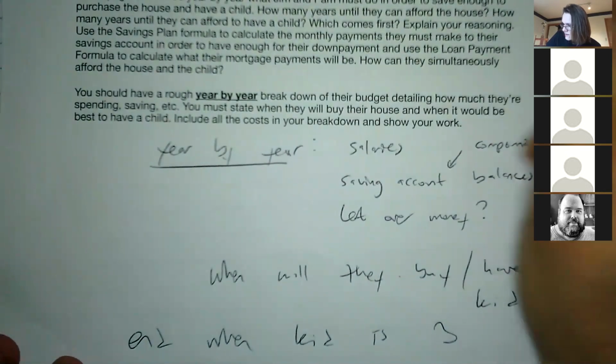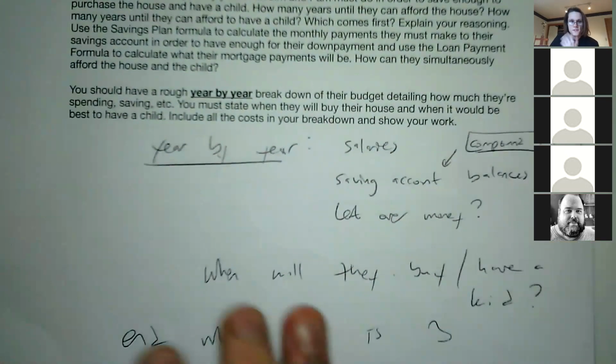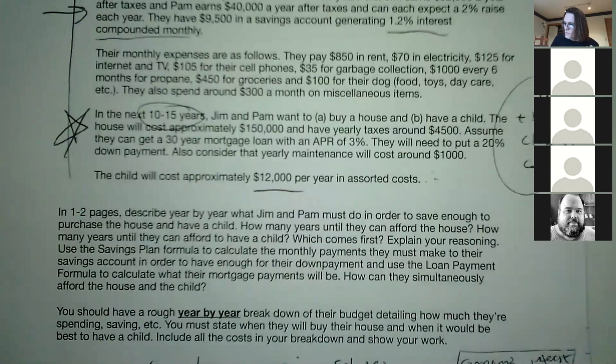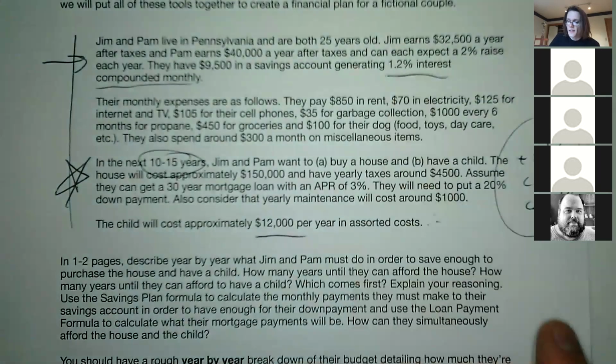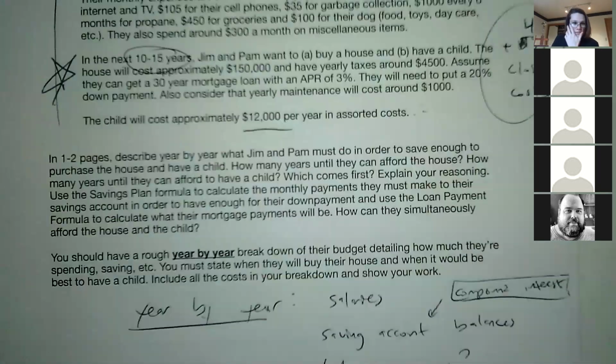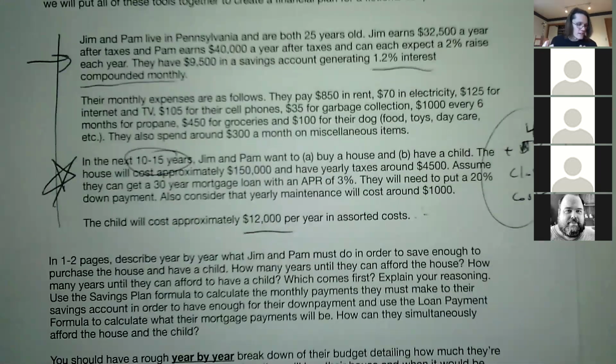You have to use that because their savings account gets 1.2% interest monthly. So every year, if they're putting money in their account, maybe you use the savings plan formula and have them save for 5 years. And then after that, maybe they don't have any more money to put in. So you just let it sit there for another 3 years or something. During those 3 years when it's sitting, you have to figure out how much interest it's getting as well, even though they're not putting money into it.